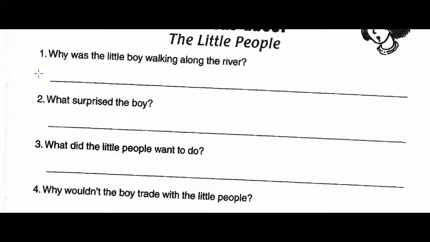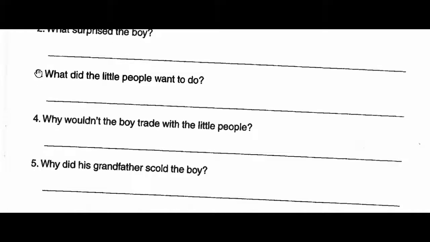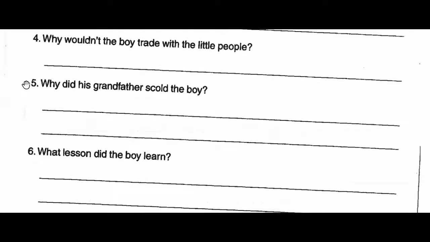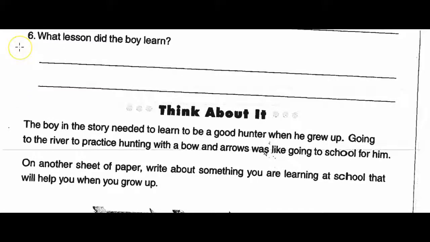Why was the little boy walking along the river? What surprised the boy? Number 3, what did the little people want to do? Number 4, why wouldn't the boy trade with the little people? Why did his grandfather scold the boy? Scold means get upset at him, upset at what he did. That's what scold means. What lesson did the boy learn? So just answer 1 through 6.